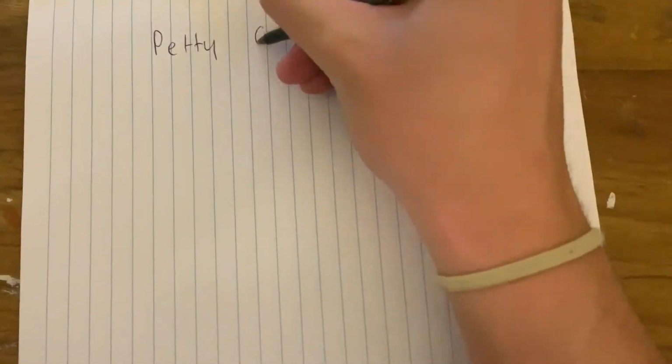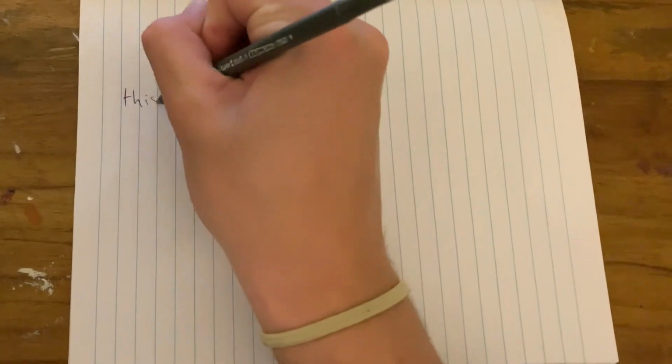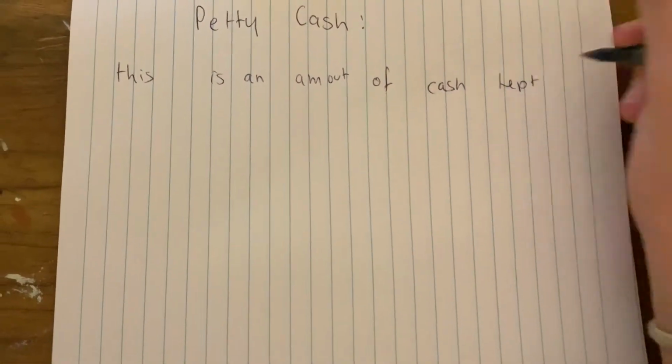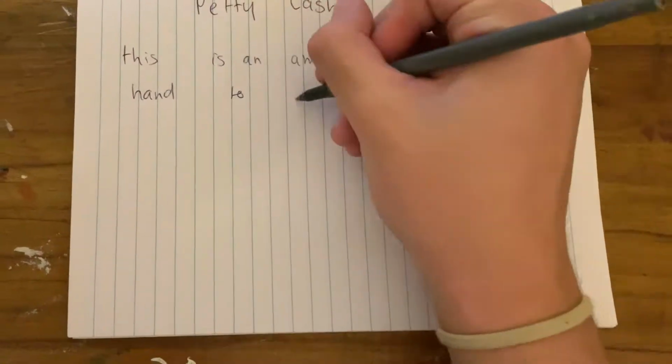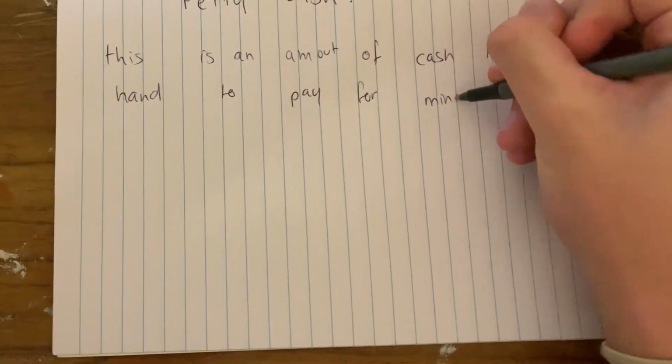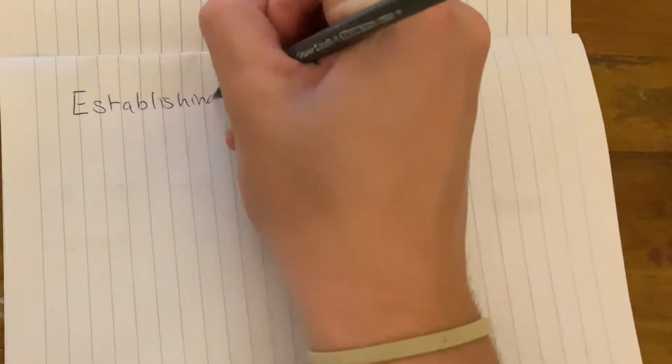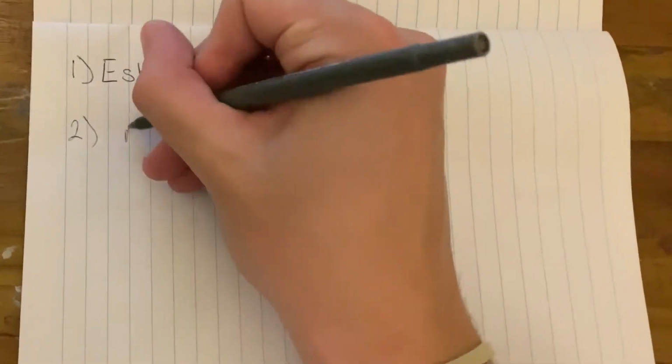Petty cash. The petty cash fund. This is an amount of cash kept on hand to pay for minor expenditures, while the size and scope of petty cash funds will vary across companies. Its operations will involve the following three activities: establishing the fund, making the payments from the fund, replenishing the fund.